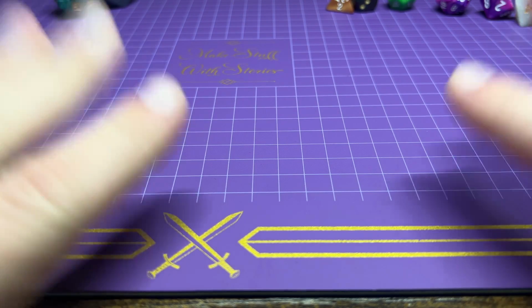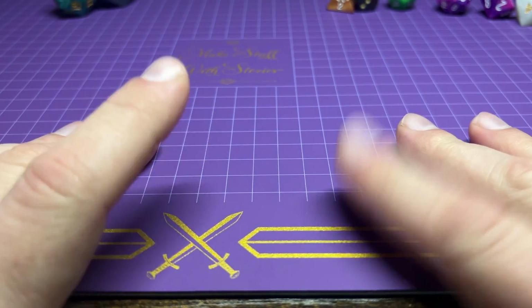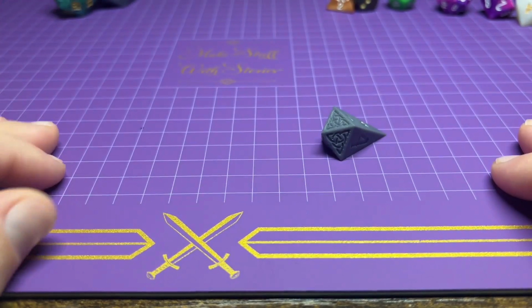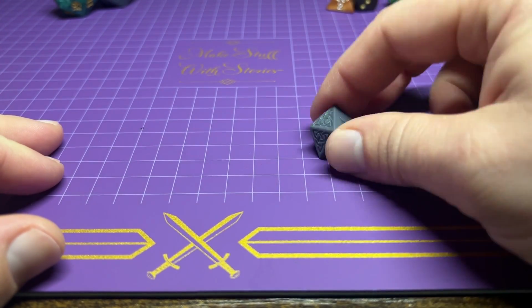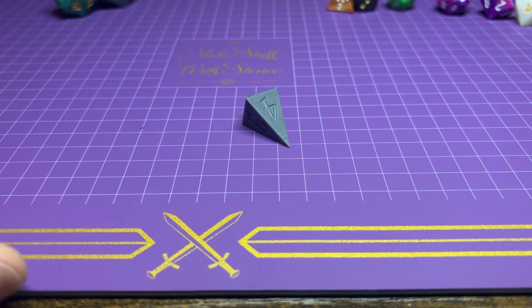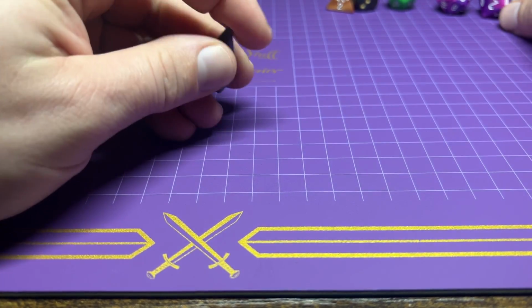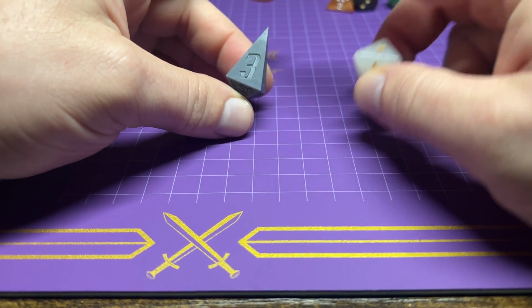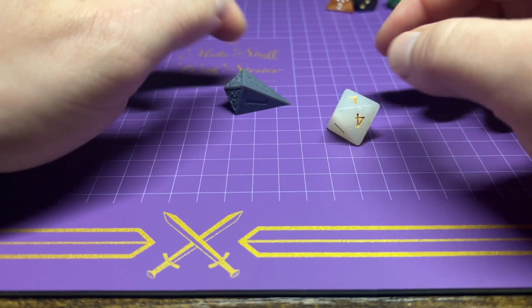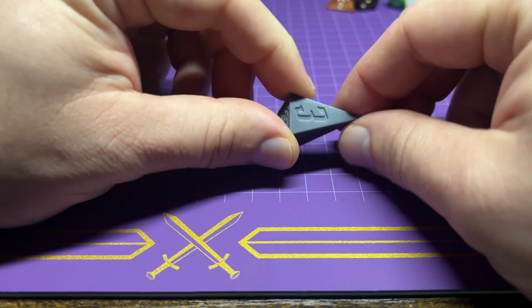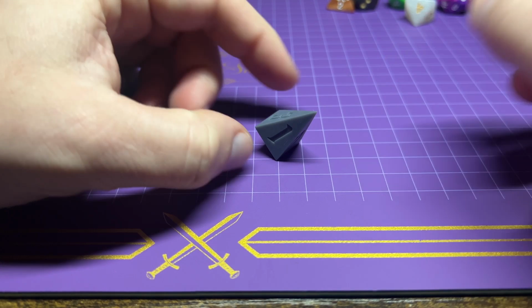Now here is another one that I get a lot of questions about, which is how do we make the shard dice? These are pretty cool. They're also really simple. You notice this is the same shape as a D8, just the end has been pulled longer. So I'll show you how to make this real quick.